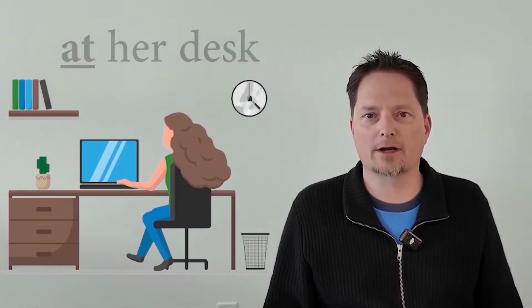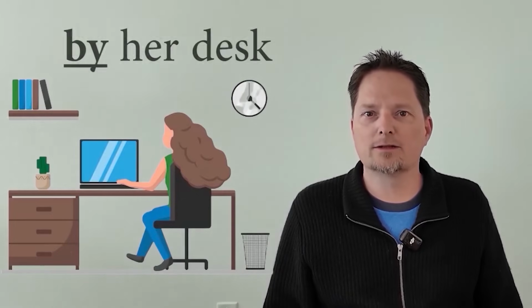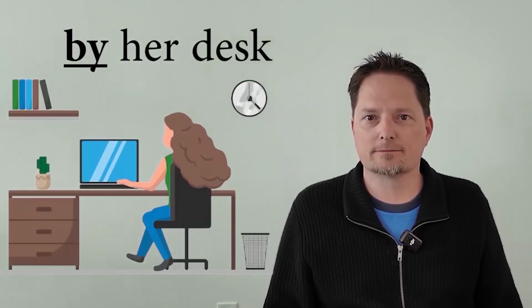That's right, she's working at her desk. And what about the trash can? What's the preposition that I use for the trash can? By. There's a trash can by her desk. Or I can say next to. There's a trash can next to her desk.